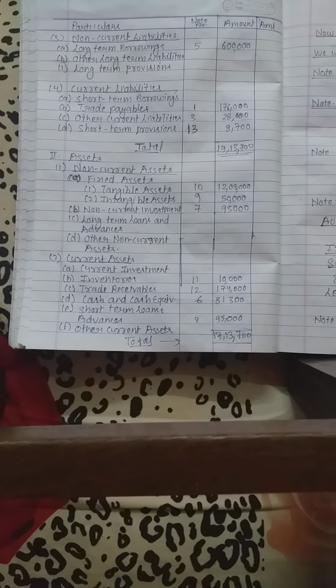So this you have to keep in mind. I'm just repeating that format is quite important. Only drafting of format, the different heads and subheads, whether they come under the question or not, you have to mention it, you have to draft it.